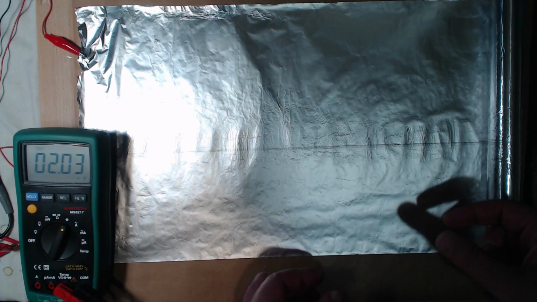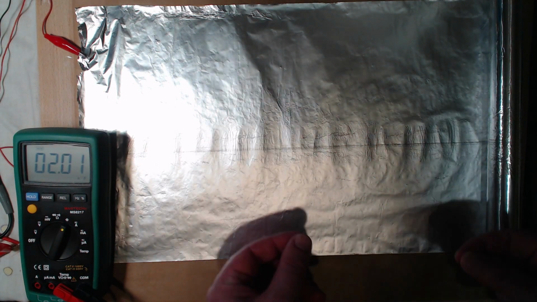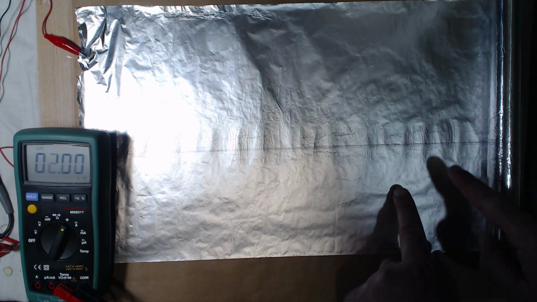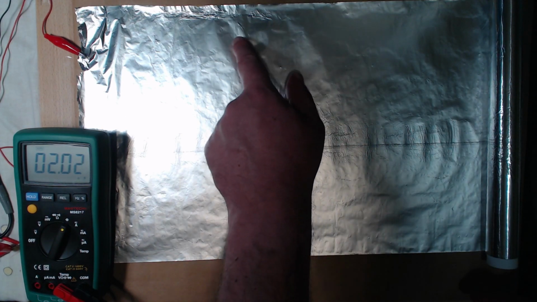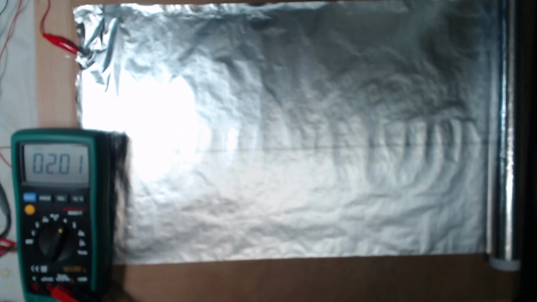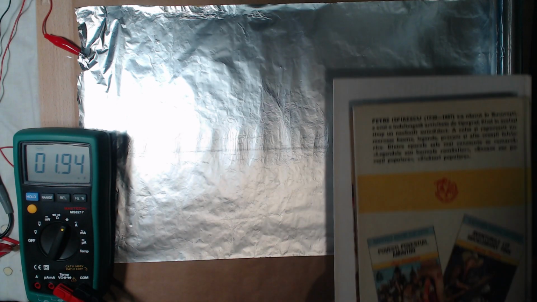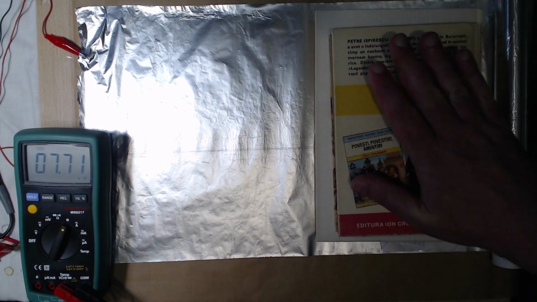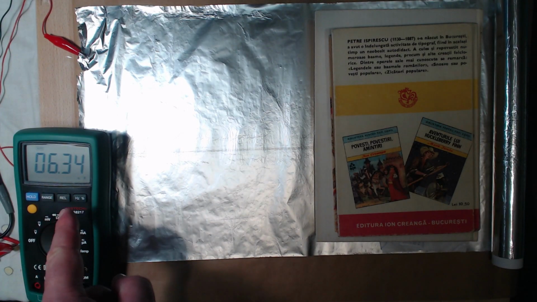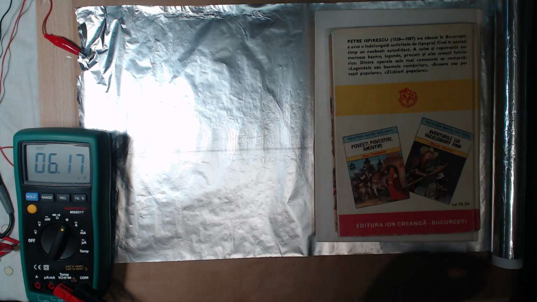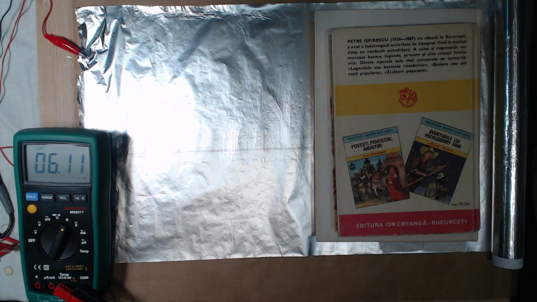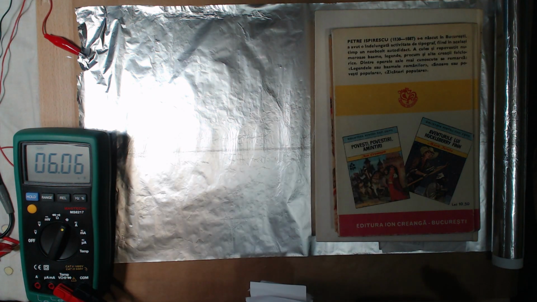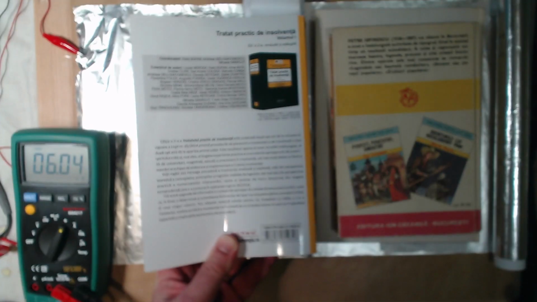Let's try to systematically decrease the distance between the parallel plates. Now you can see that there is air and so on, so it's not constant. So I'll just bring some books and put them on top. Already there is an increase in capacitance. The area of the parallel plate capacitor stayed the same, but the distance between the parallel plates decreased.